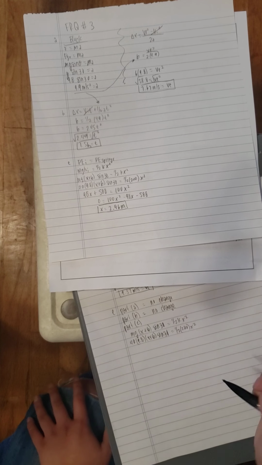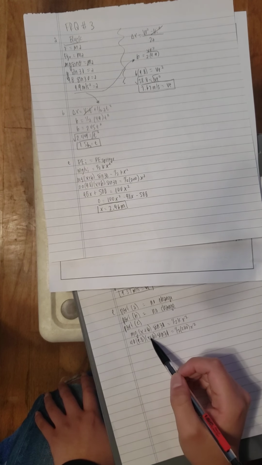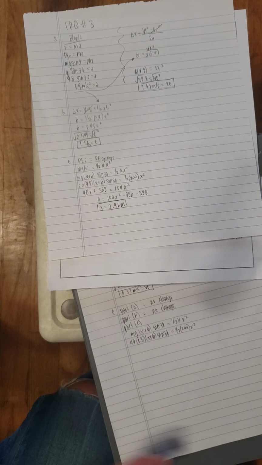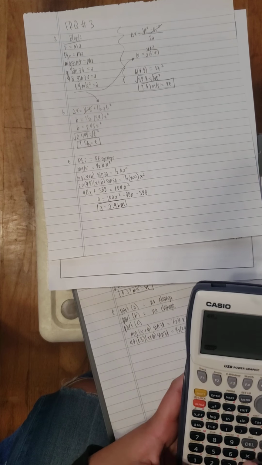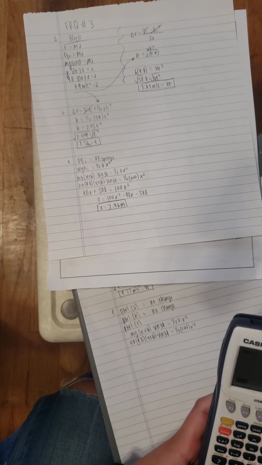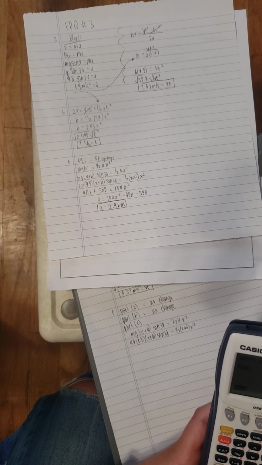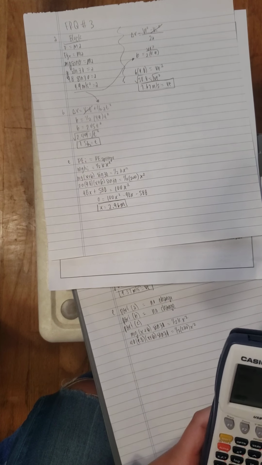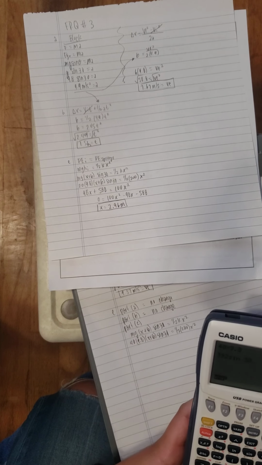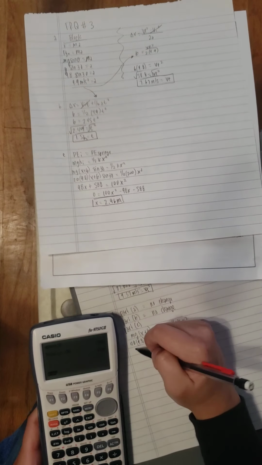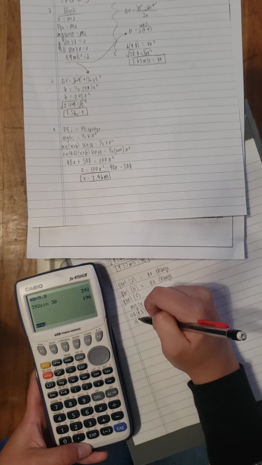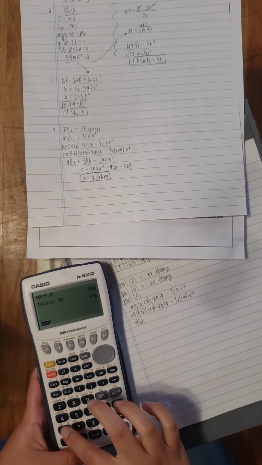Again, we have to distribute it to the x and the 6. So let's find 40 times 9.8. Sine 30. So it's 196x.